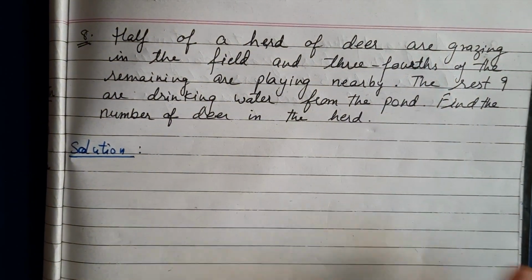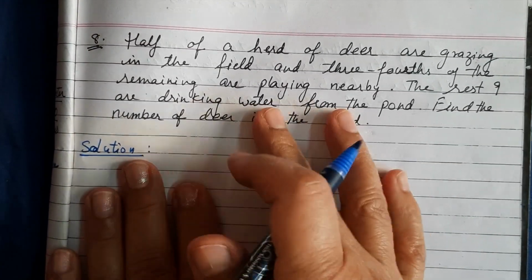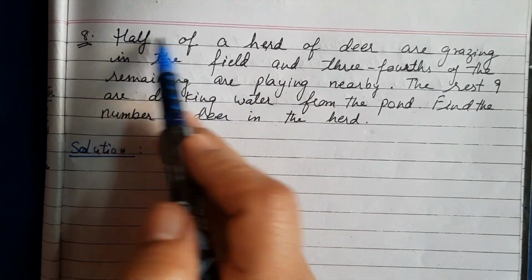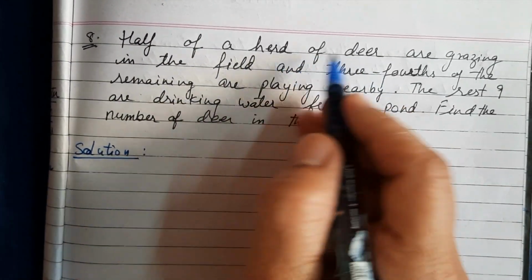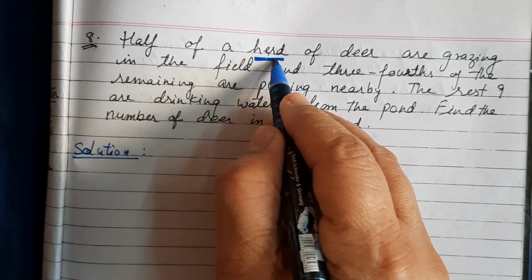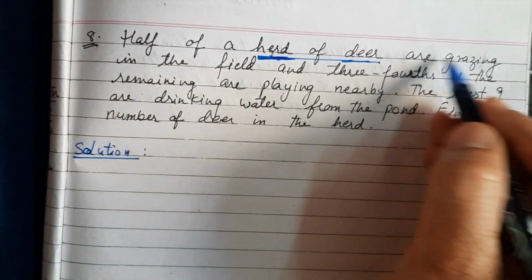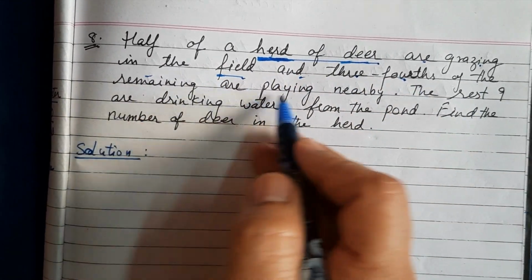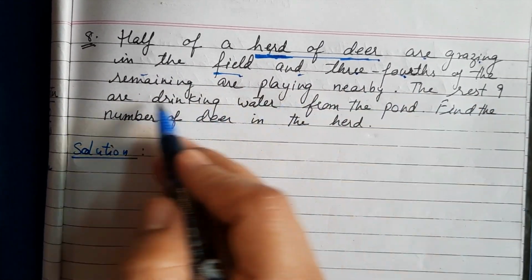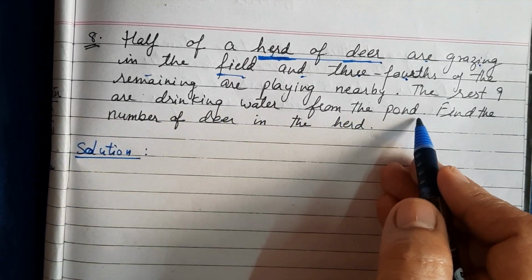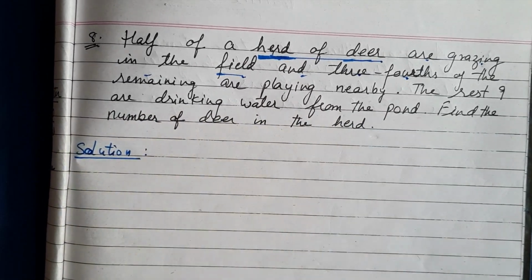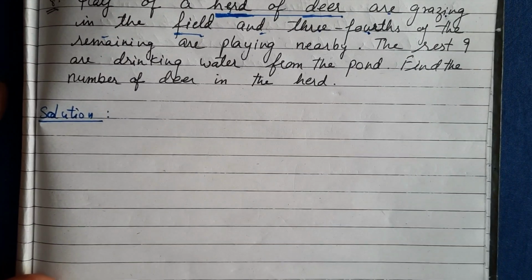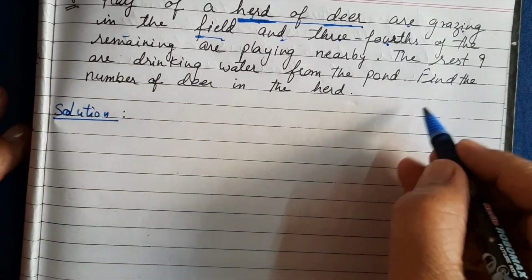Next question is: half of a herd of deer, herd means group of deer, are grazing in the field, and 3/4 of the remaining are playing nearby. The rest 9 are drinking water from the pond. Find the number of deer in the herd. Understand this with the help of this figure.